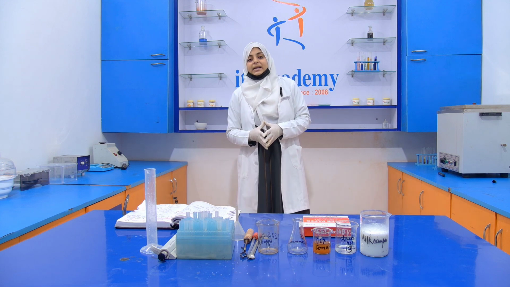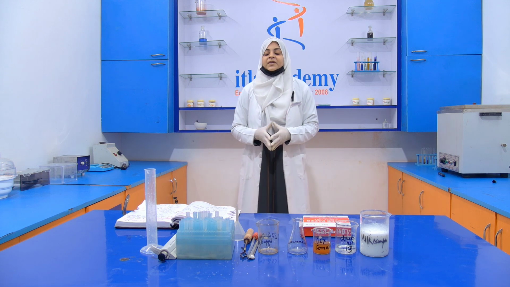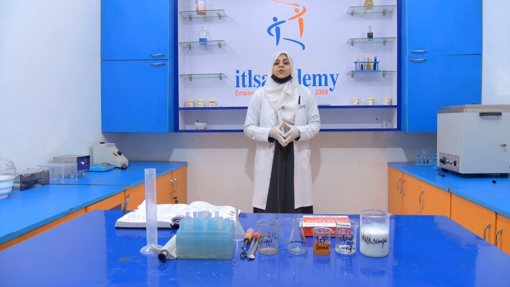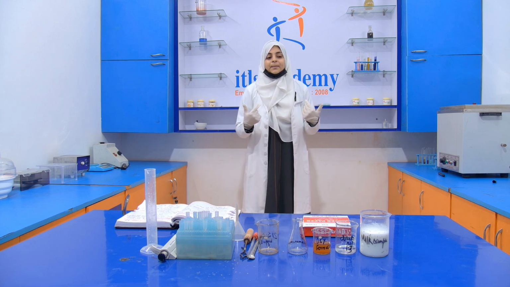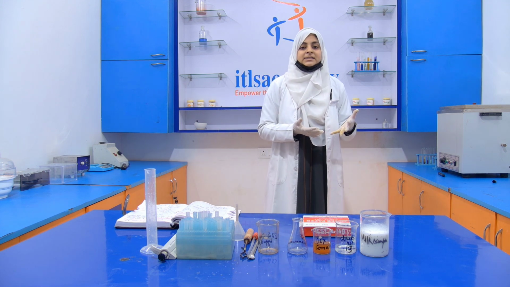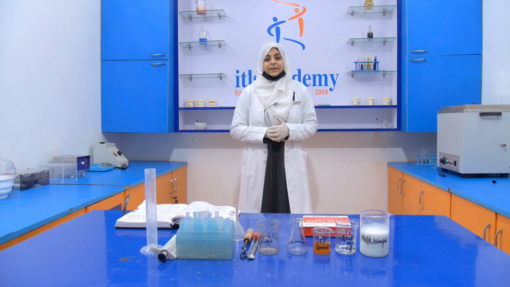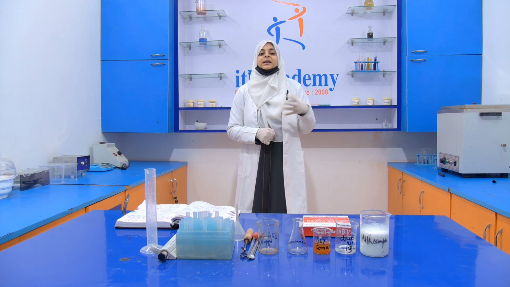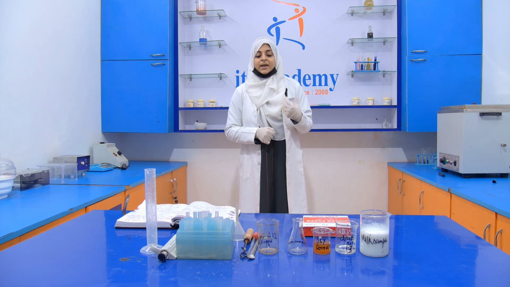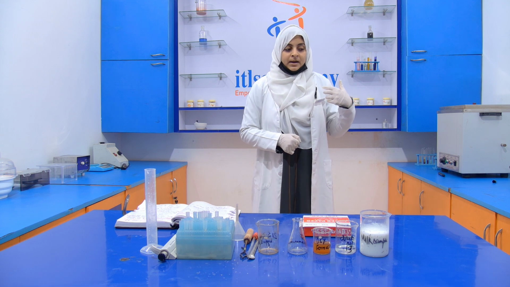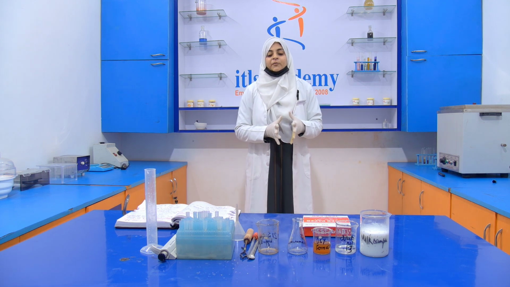Now, when we are handling concentrated HCl, we have to take extra care and extra precaution. We have to wear proper gloves, a proper mask and a proper lab coat, so that the concentrated HCl does not come in direct contact with our skin. Otherwise, it will damage our skin, be absorbed by our skin, and cause irritation. Concentrated HCl can also damage our eyes, so we have to avoid it.